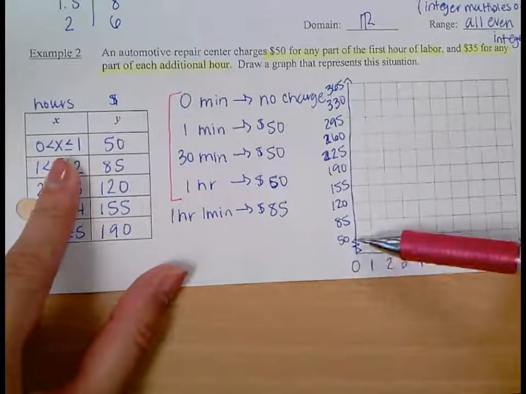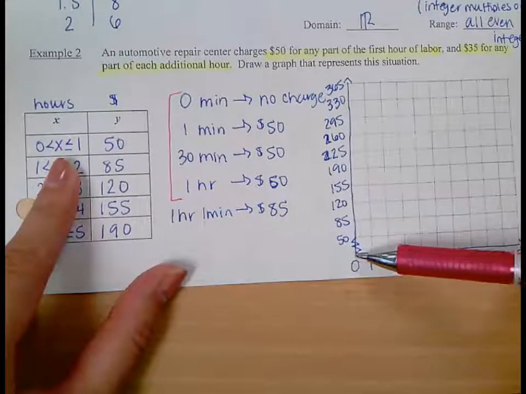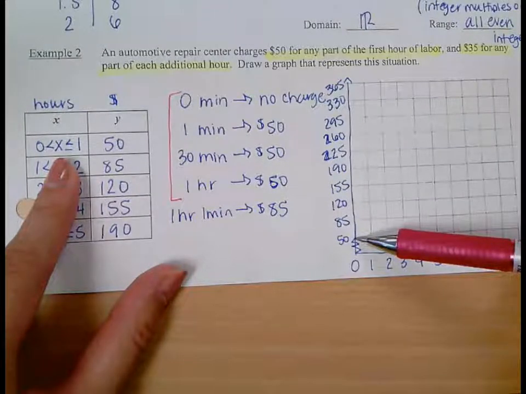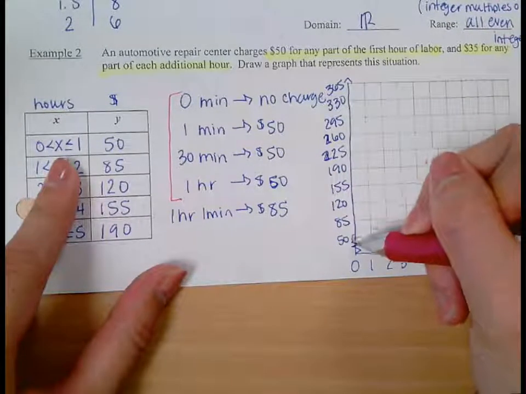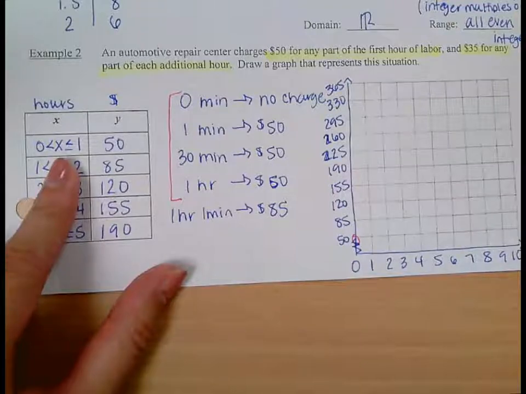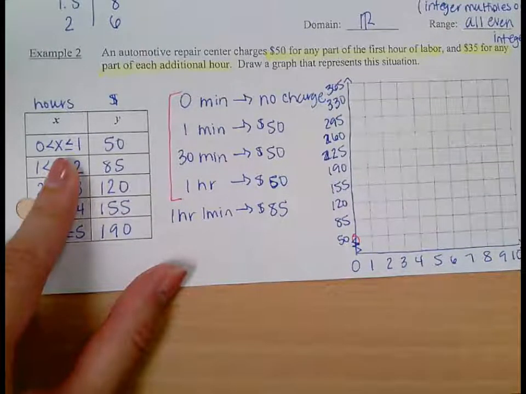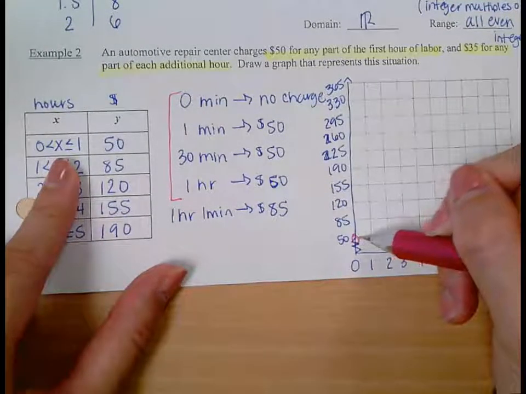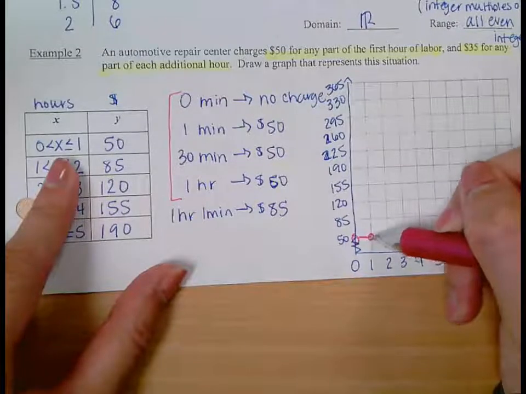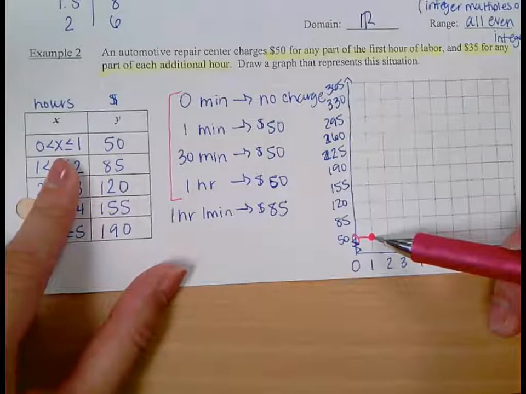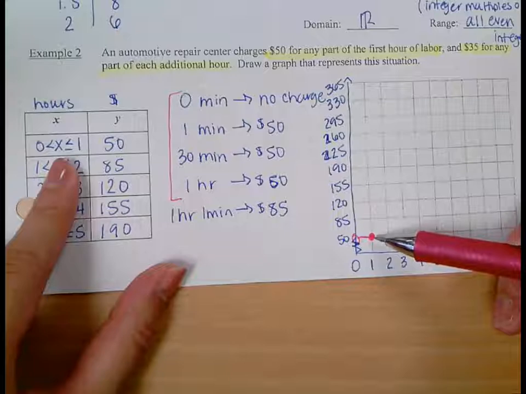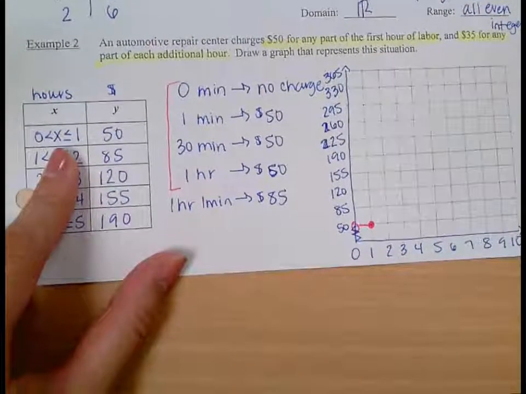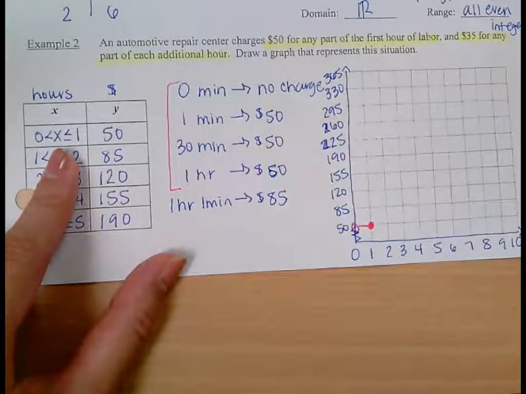When I'm at $0.50, at 0 hours, I'm not paying $50, so I should have a circle there. Because if I have a dot, that means at 0 hours, I'm being charged $50. And my line segment then goes over to 1. At 1 hour, I am paying $50, so I should have my dot there. So here the circle and the dot are switching from the last example we did.